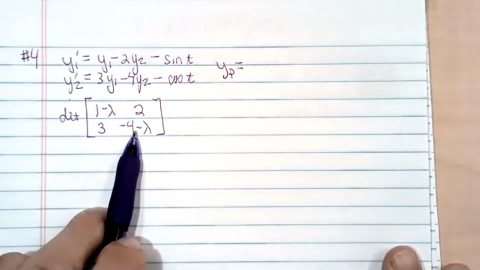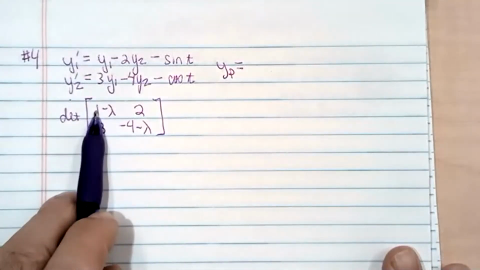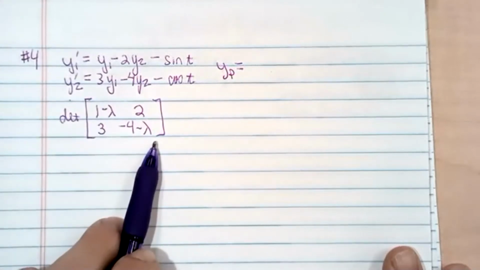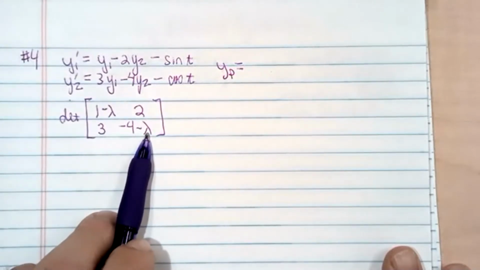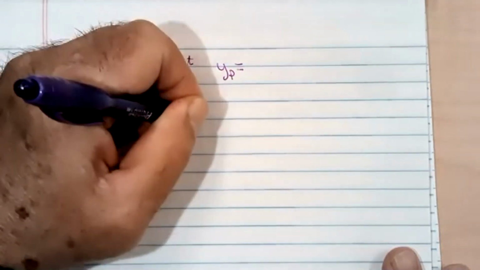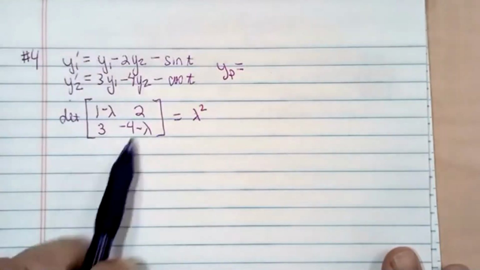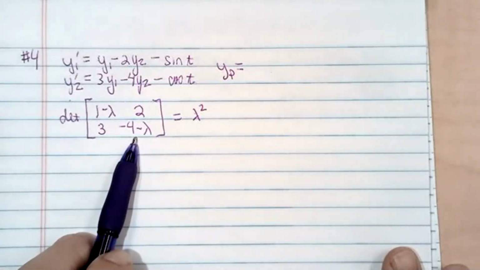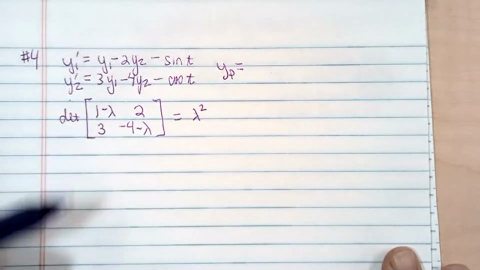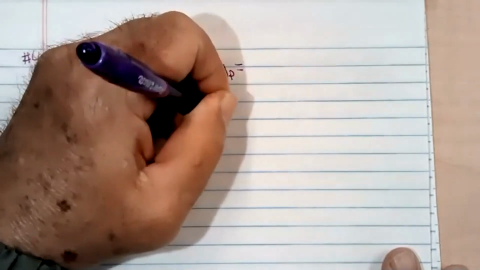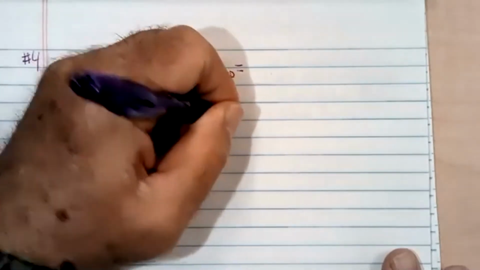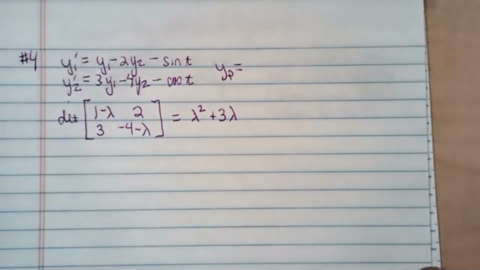Okay, so this is equivalent to 4 plus lambda times lambda minus 1, putting a minus sign on each of those. Lambda plus 4, lambda minus 1 equals lambda squared, plus 4 lambda and minus lambda, 3 lambda, and minus 4.